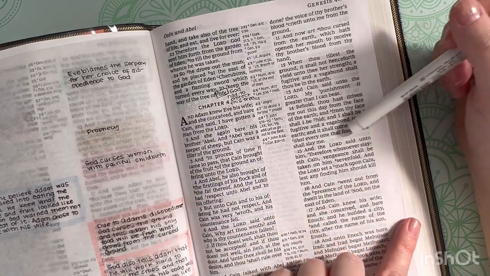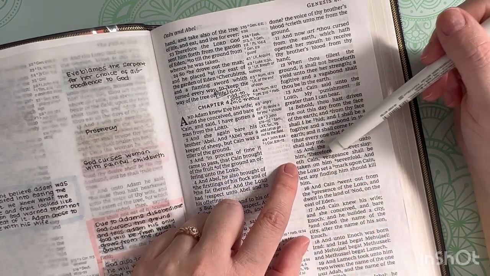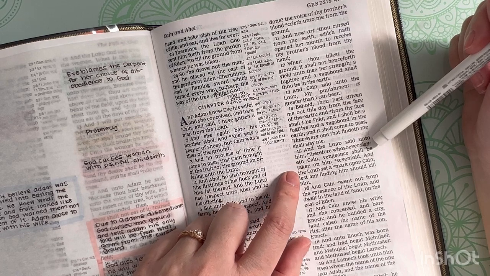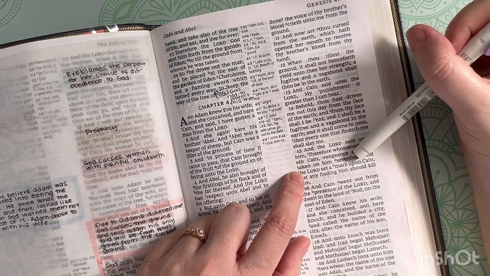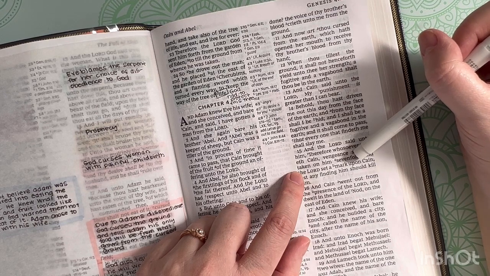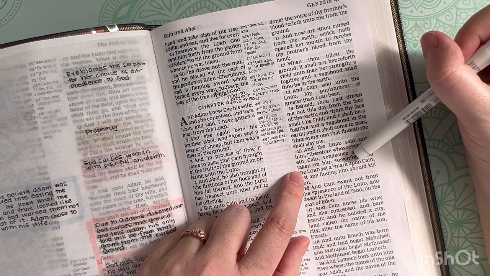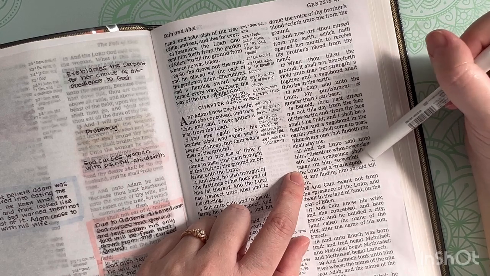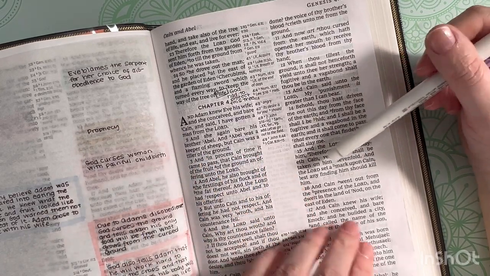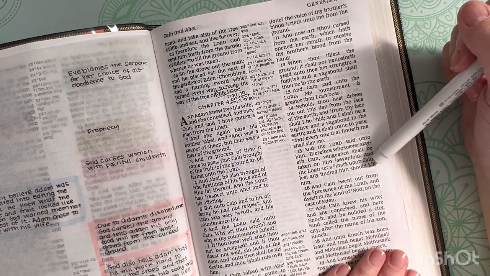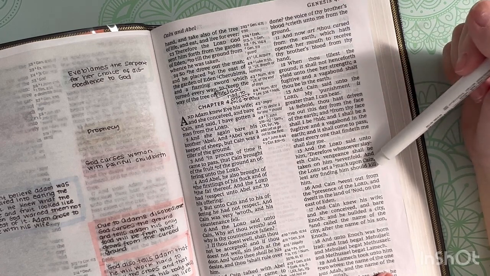Okay. And the Lord said unto him, whosoever slayeth Cain, vengeance shall be taken on him sevenfold. So God is telling him, if somebody takes vengeance out on you, I'm going to take vengeance out on that person seven times of what you would have received. And the Lord set a mark upon Cain, lest any finding him should kill him.